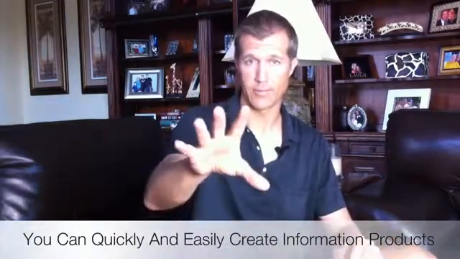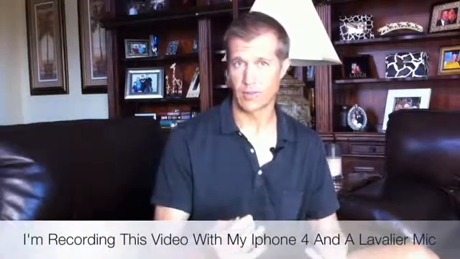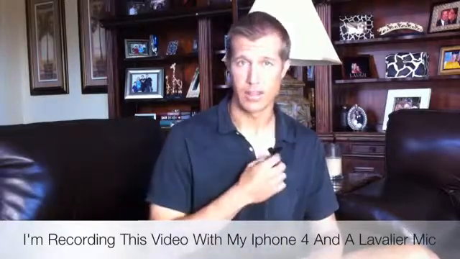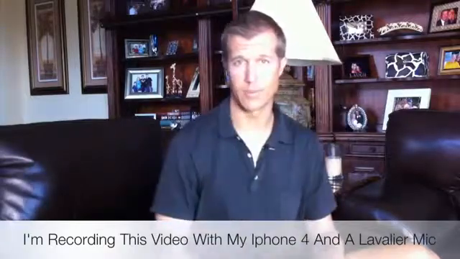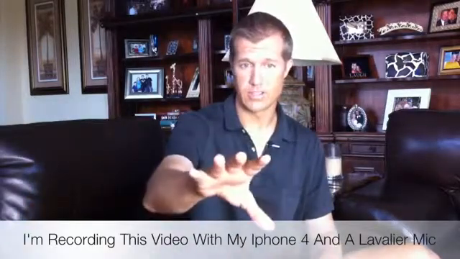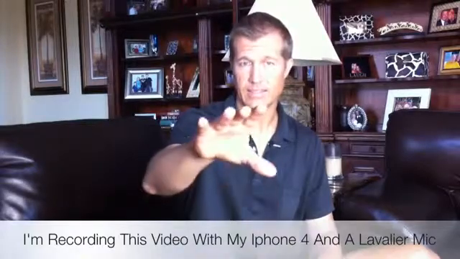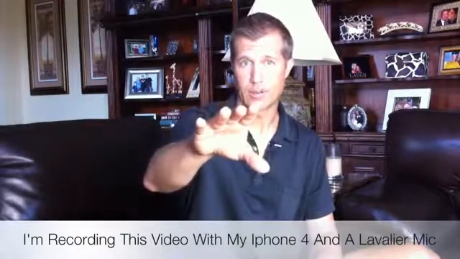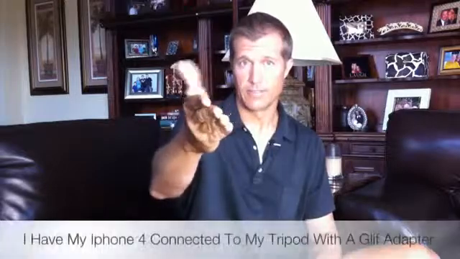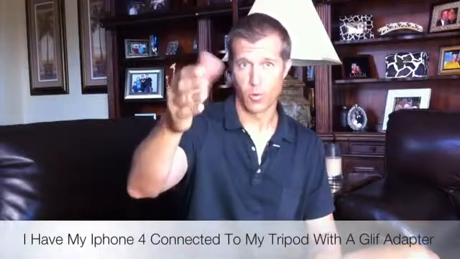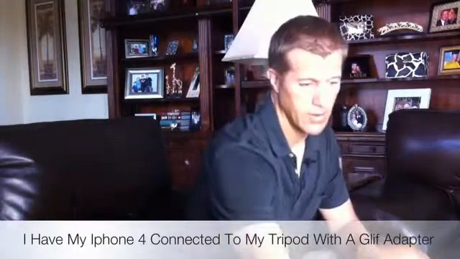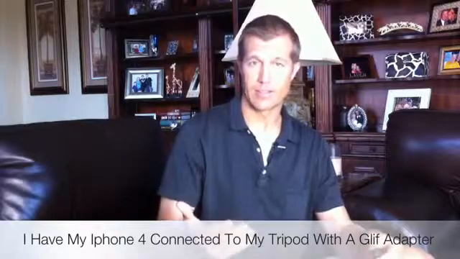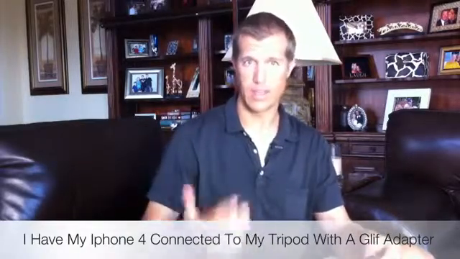Right now I'm recording from an iPhone 4, connected to a lavalier mic, so I'm using a lavalier mic for my audio. I've got a softbox, a light that's just offset from my iPhone 4 camera. My iPhone is on a tripod stand, and it's got a tripod adapter called a Glif that attaches the iPhone 4 to the tripod. I've also got my iPad 2 right in front of me, so that I can keep myself on track in terms of what I want to say.